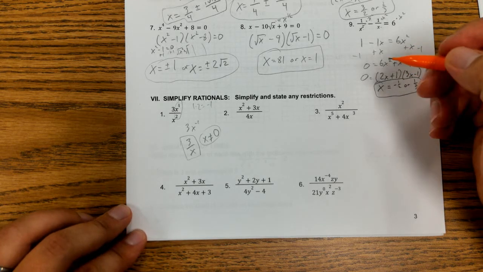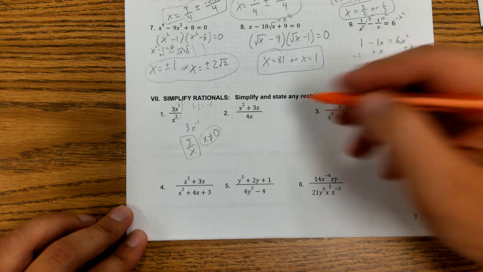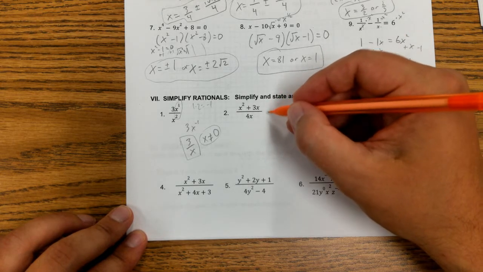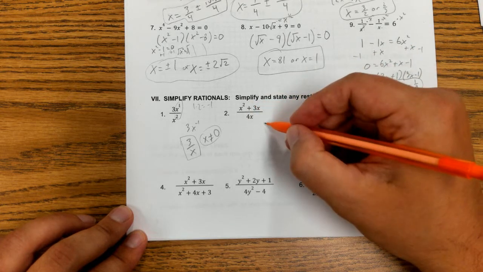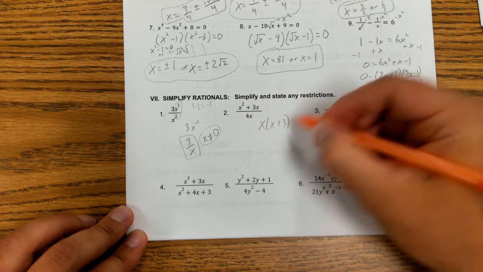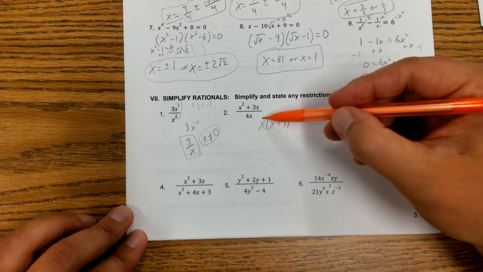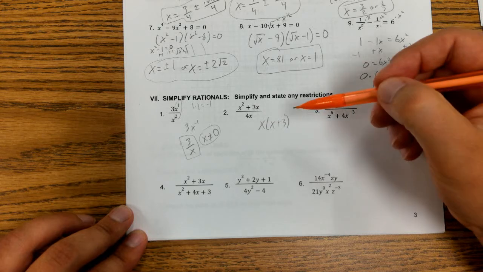For the next couple, we're going to have to do some factoring. If you need some help with factoring, I have a previous video that you can look for. So the first thing I'm going to do is factor out the x in the numerator, and so we'll have x, and then you'd be left with x plus 3. And a way to double check your factoring again is to distribute or FOIL or multiply them out, and you should get back to where you started.